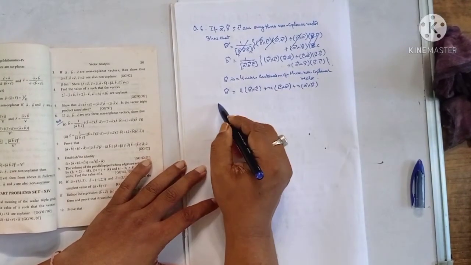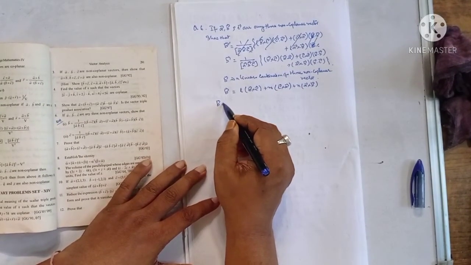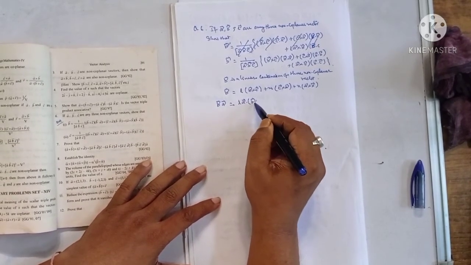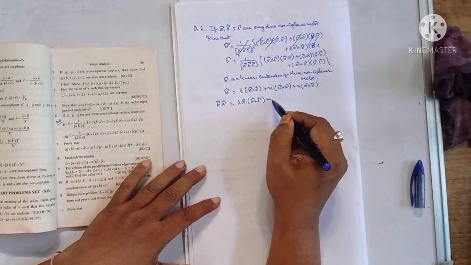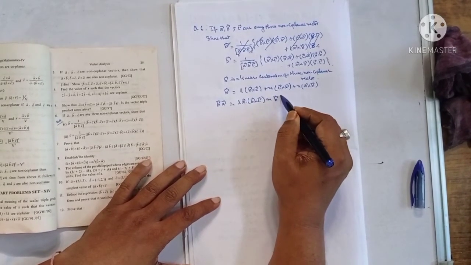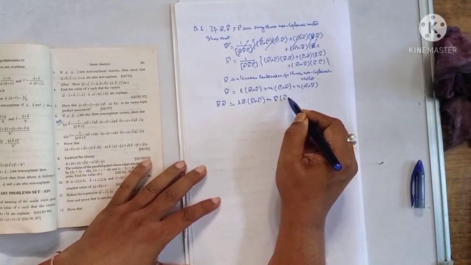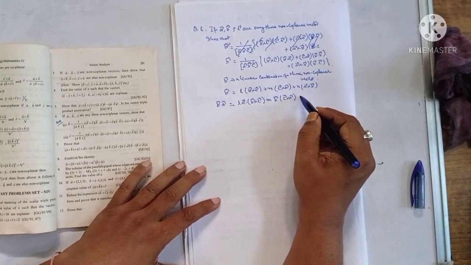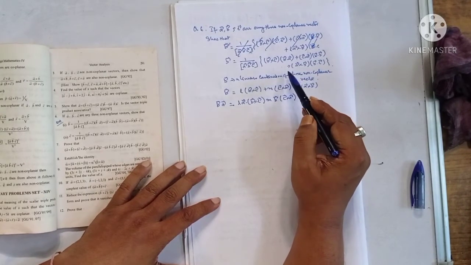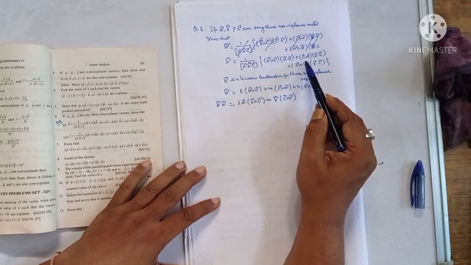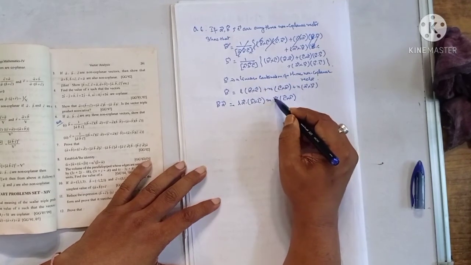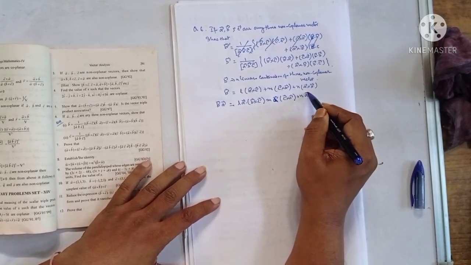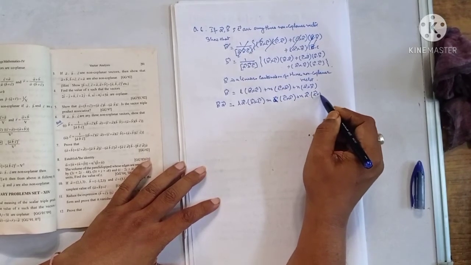Now first of all I am going to multiply this by A vector, so this will be L A vector dot B vector cross C vector, M A vector dot C vector cross A vector, and N A vector dot A vector cross B vector.